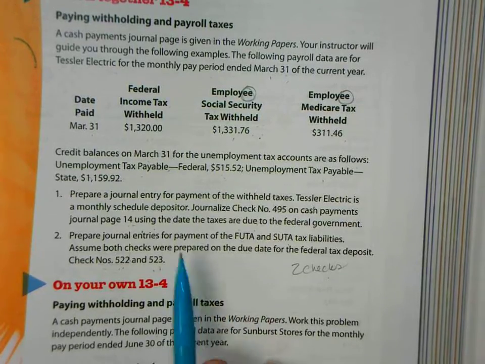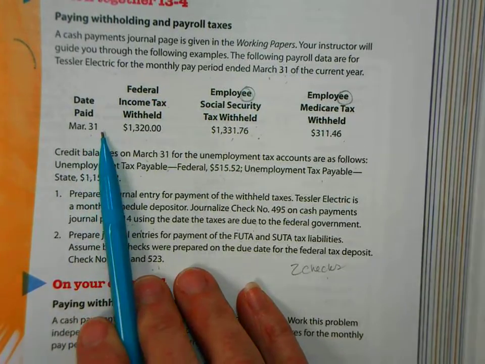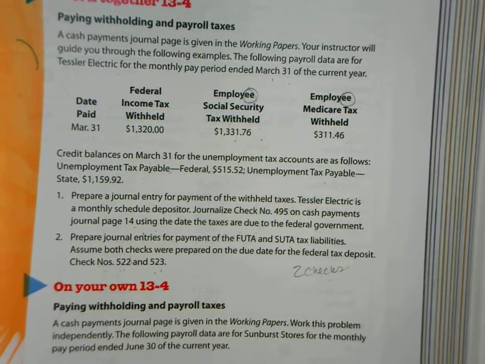And the due date. Okay, so this is March 31st, January, February, March. That's the end of the quarter, right? So when do I pay FUTA and SUTA? We just wrote it down. April, end of the month, 30th, April 30th. Okay?